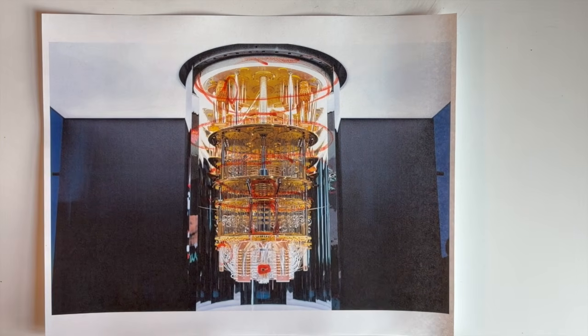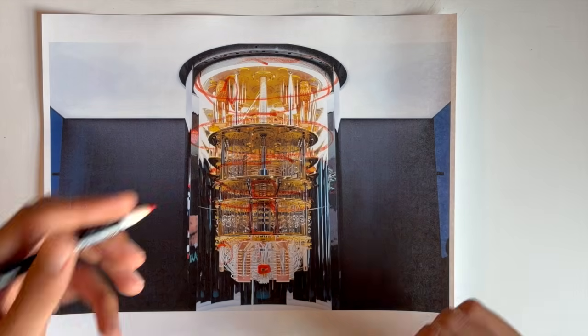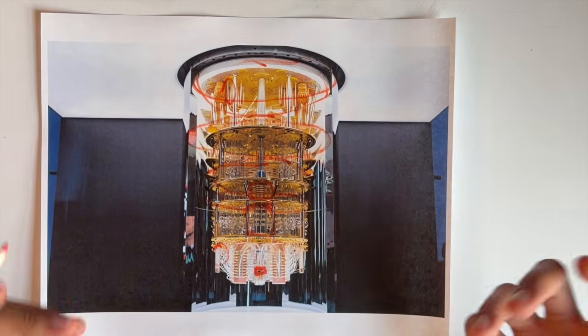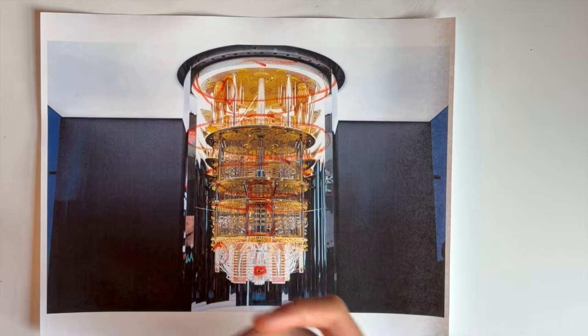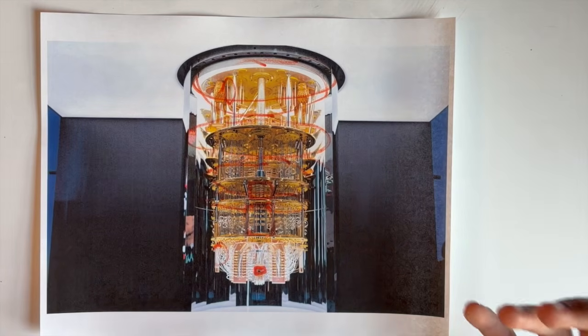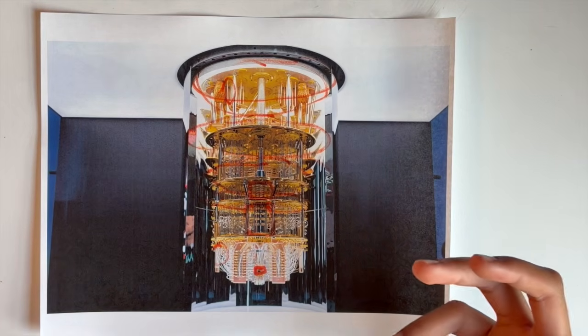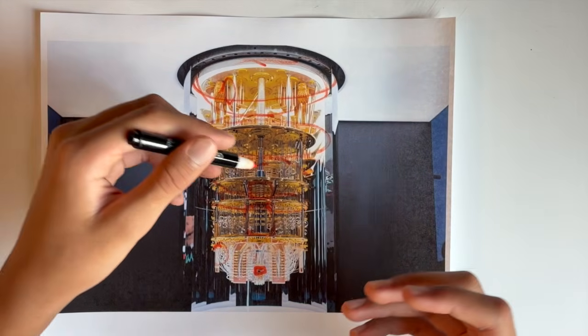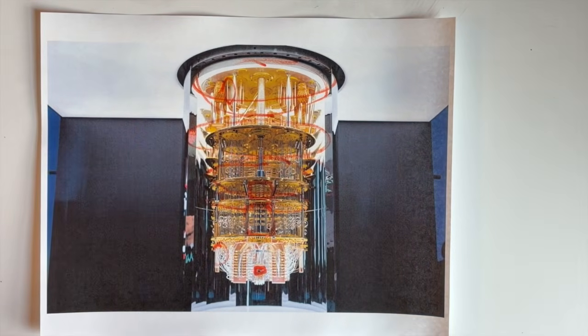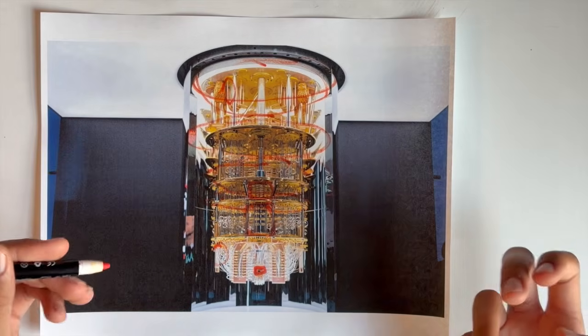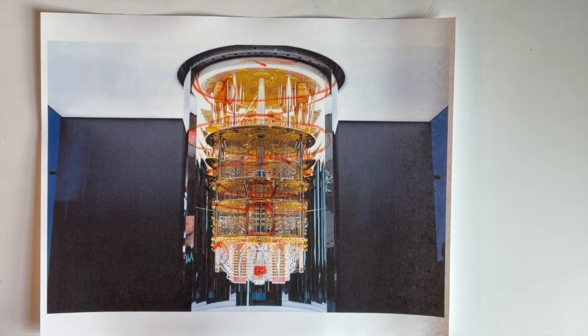The thing that stands out to most people is the gold. Why gold? Isn't copper so much better at conducting electricity? Well, gold is just the plating. The actual thing is, of course, made out of copper. That is how you get the superconducting quantum computer.